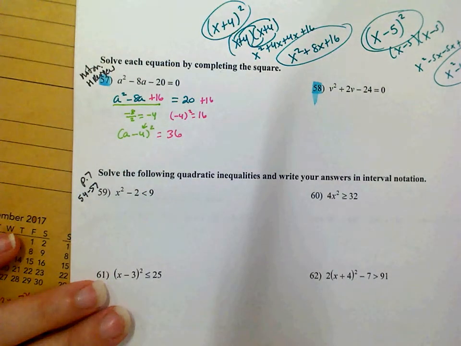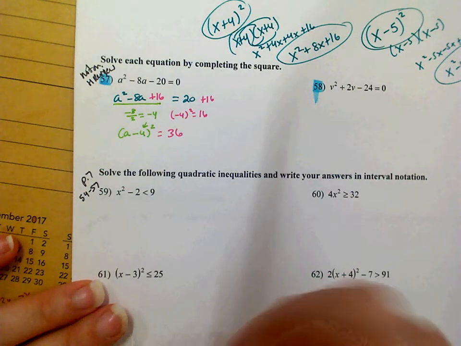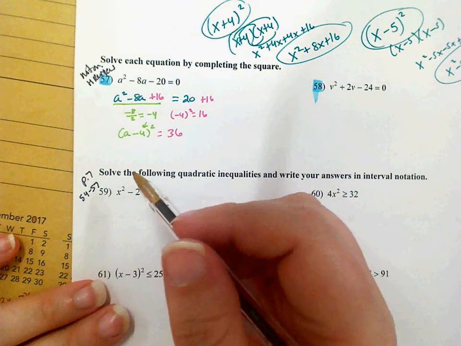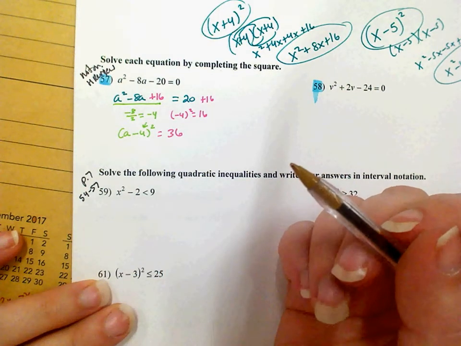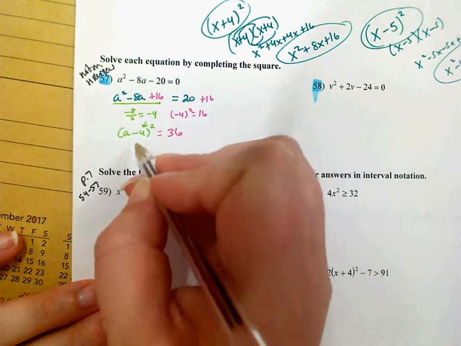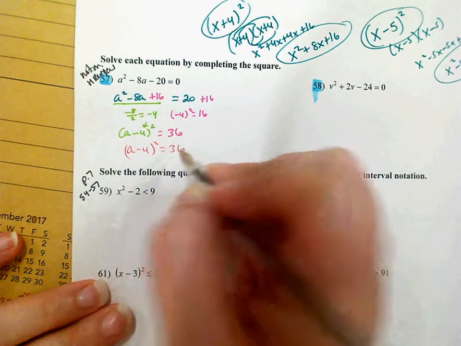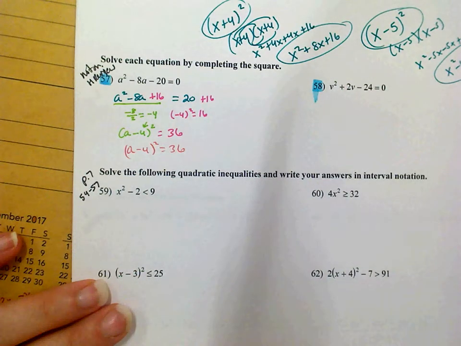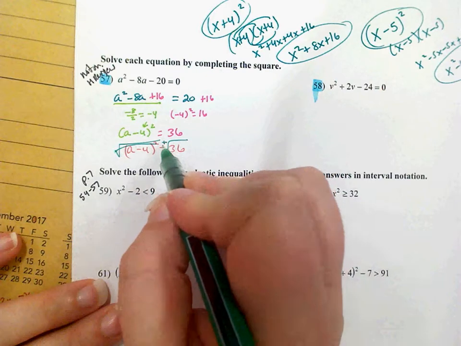So the idea is that in order to solve the original problem, I would have to factor or do the quadratic formula or something like that, which sometimes is very easy, but if it doesn't factor, then completing the square would make it a lot easier. Okay? So when I have a minus 4 squared equals 36, in order to get rid of the square, I'm going to square root both sides. And don't forget, when you take the square root, there are two answers, plus and minus.